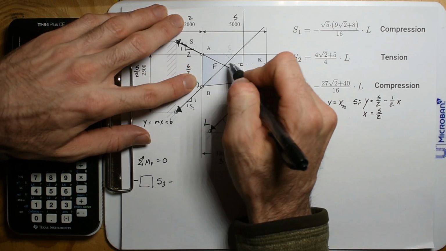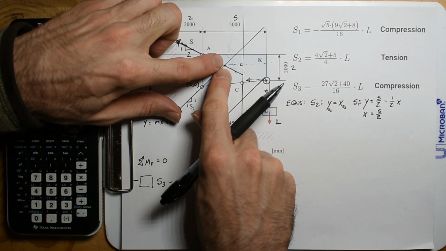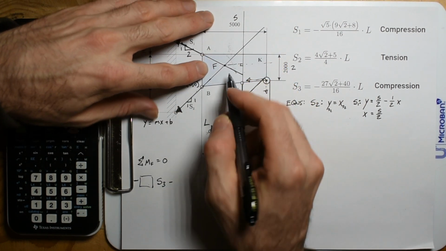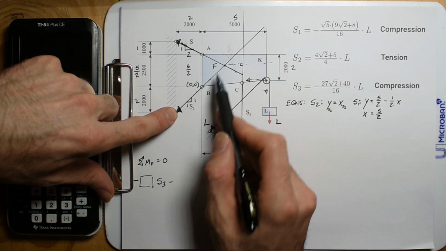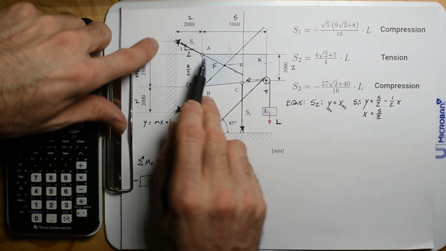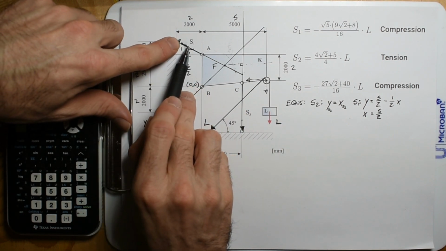Basically, the intersection of these two lines is where I have an xy coordinate for S2, and that's going to have to equal the xy coordinate of S1.